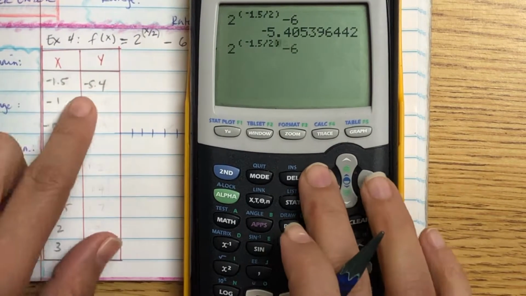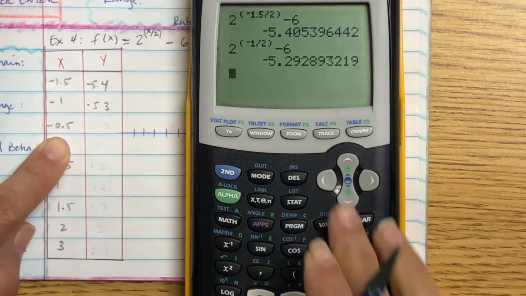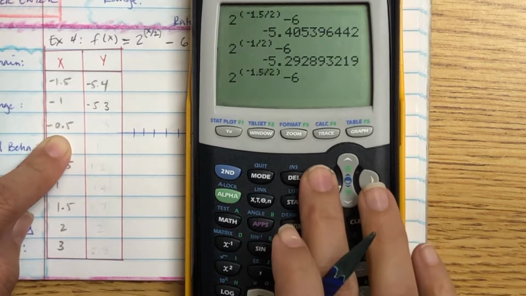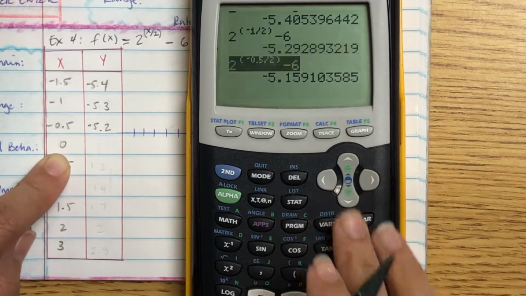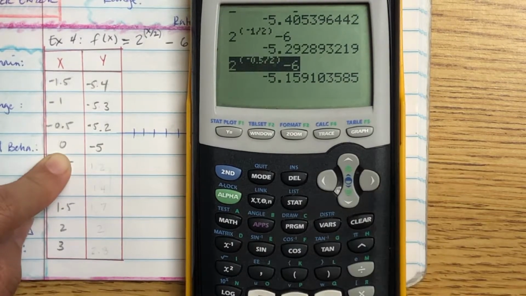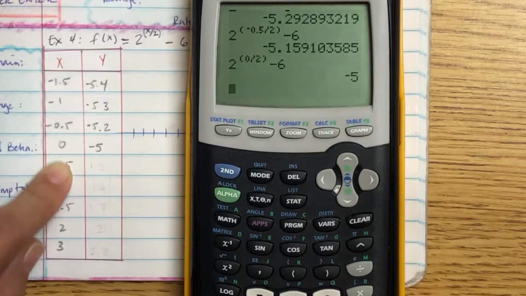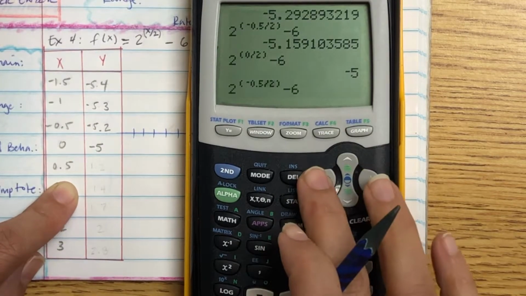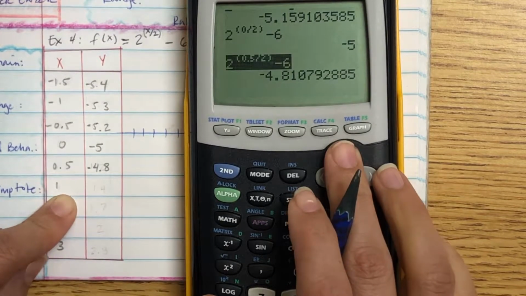So now I'm going to come back up, press enter, change the negative 1.5 to negative 1, press enter, and so forth, all the way down. All I'm changing is the x. I'm not changing the divided by 2 because the x is above the divided by 2. So all I'm doing is changing the x value. So in this case it's 0. So I go delete 0, divide by 2. Okay, so that's how you do it in class, and it's a little bit faster.